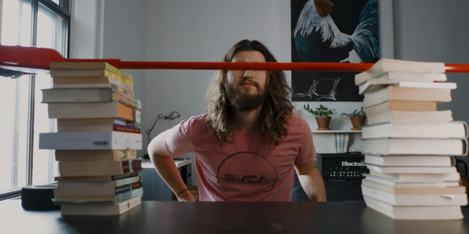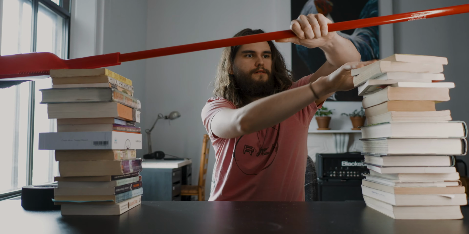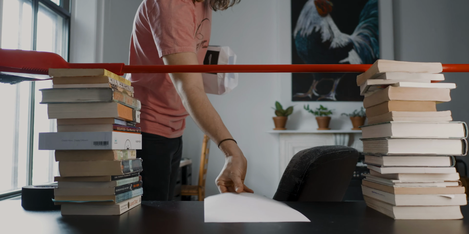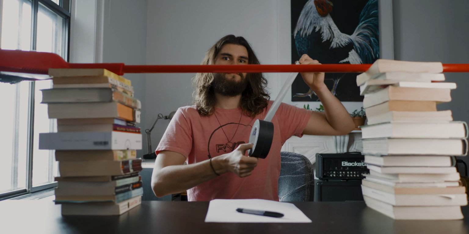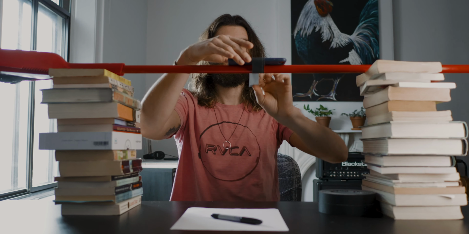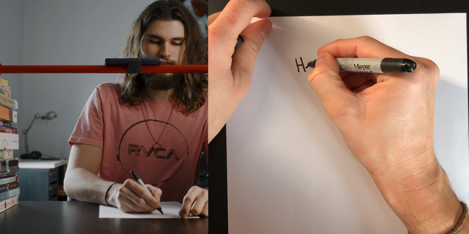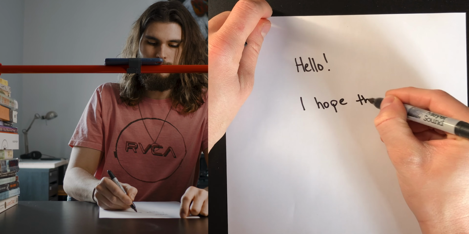Is that straight? Doesn't look very straight on the camera. All right, and that's a top-down perspective recording with my phone. Now I'm just writing some things. Hello. I hope this helps.